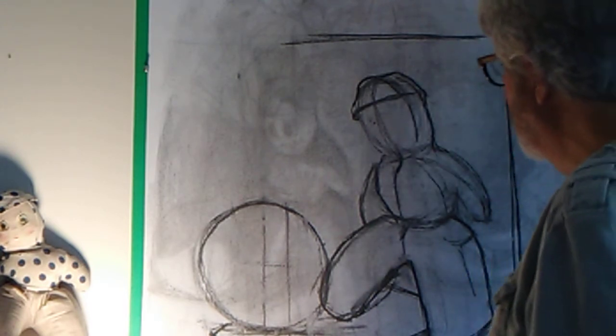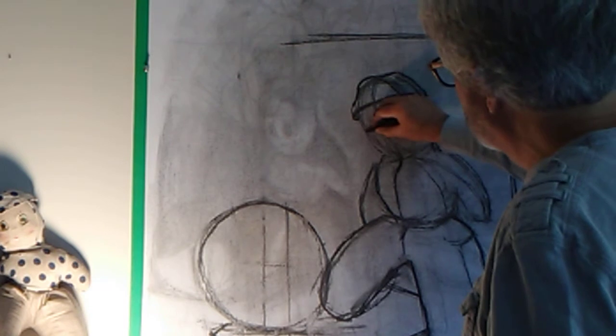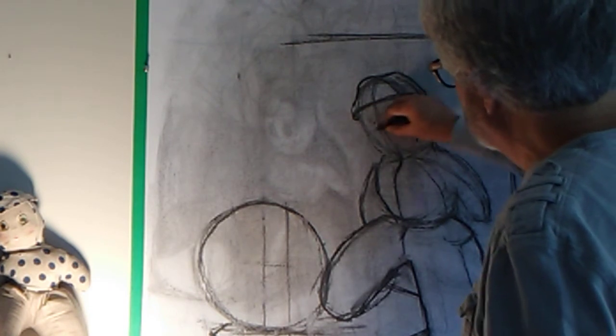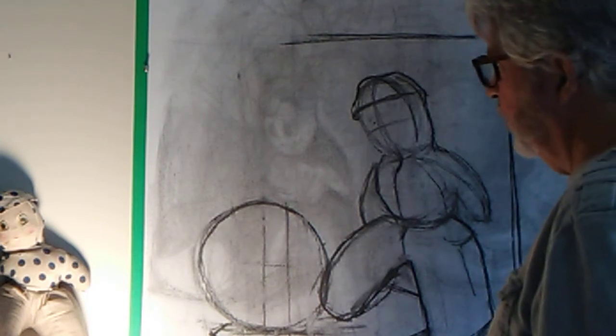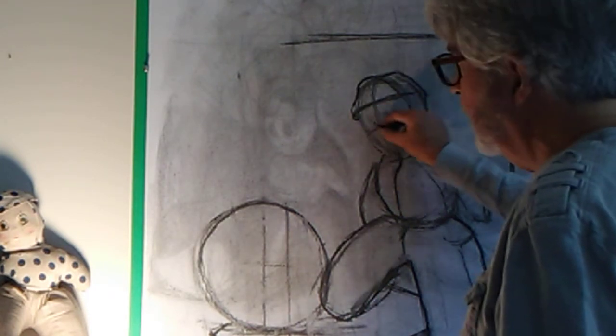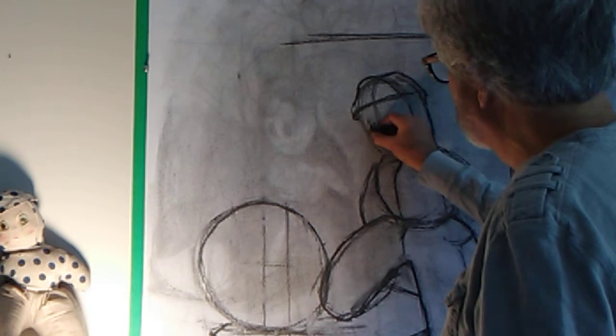Okay. The next stage of this, I'm going to place another detail, which is the eyes, because they're dark shapes on a light for the most part. I want to place roughly where they are. This is the bottom of them. For me, this is so in perspective.